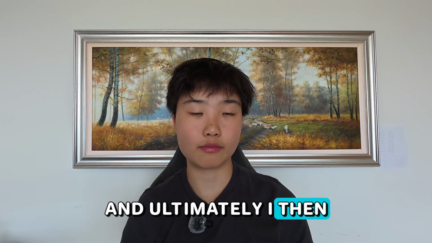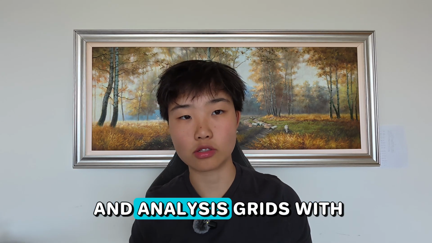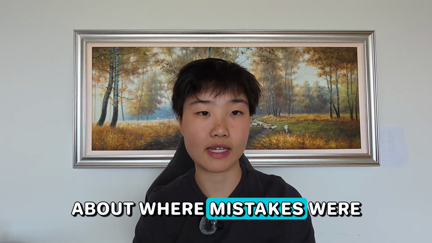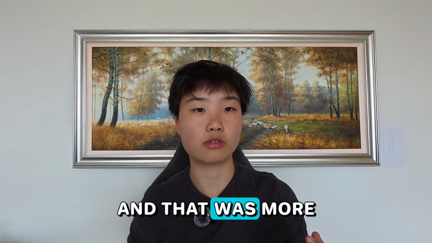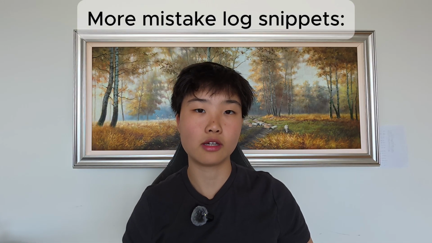Similarly, I've pointed out when things have been silly mistakes, when I've had misunderstanding, things like that. And ultimately, I then progressed on to digitalised notes. I made whole tables and analysis grids with colour coding about where mistakes were coming up. And that was more useful for me closer to the time around my A-levels.